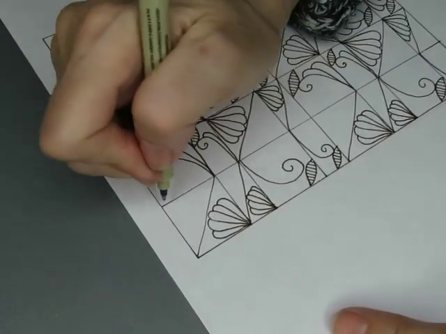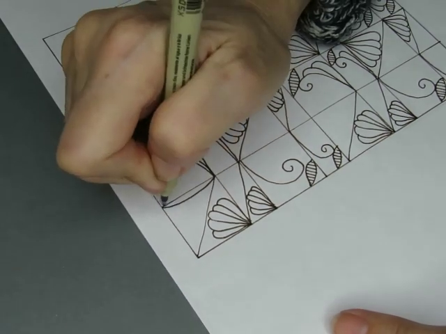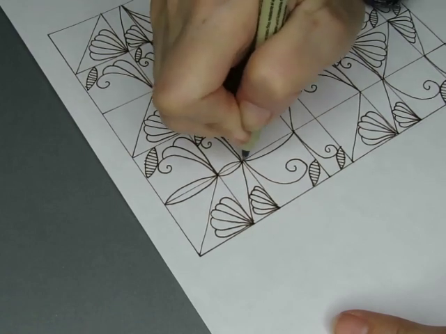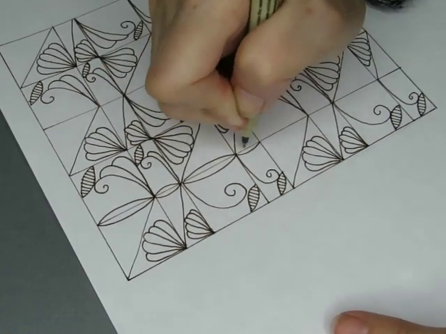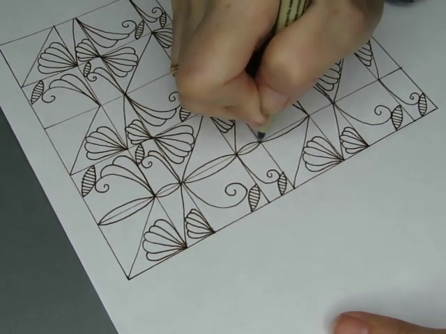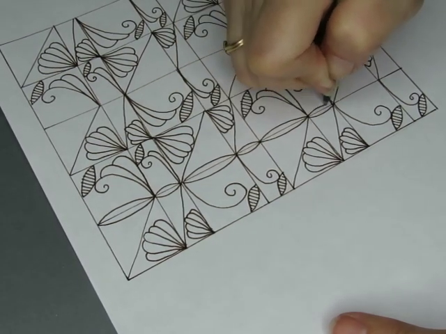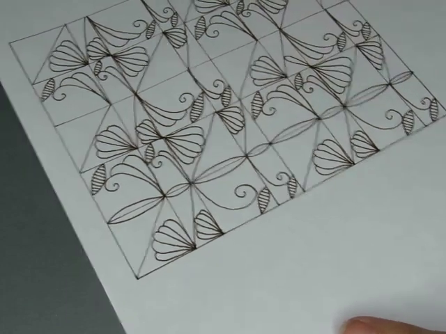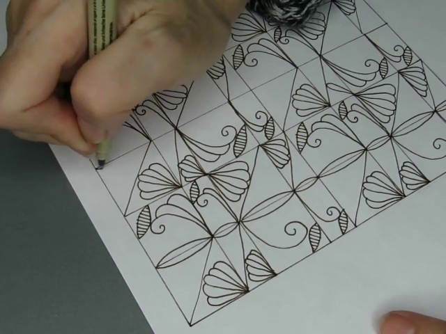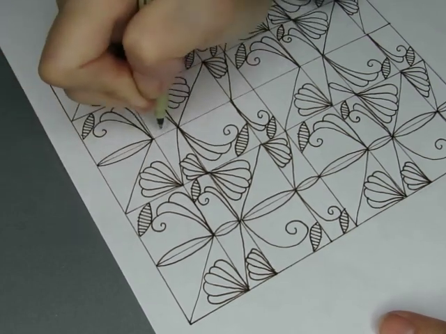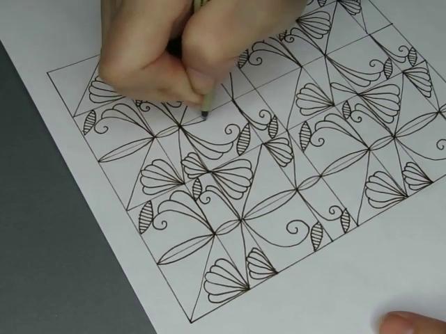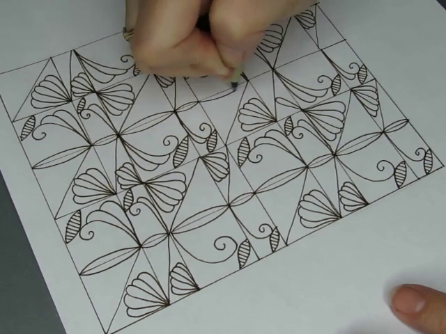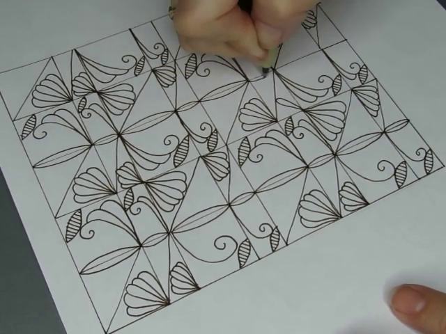I think I'm going to go with a rice shape all the way through the piece. That kind of fills up some of that space.